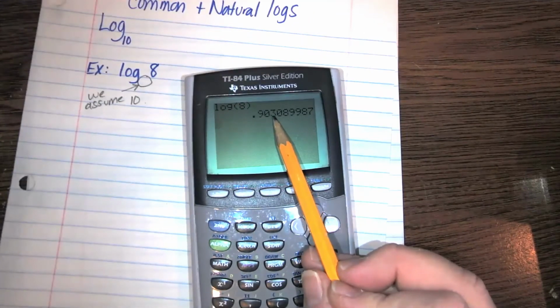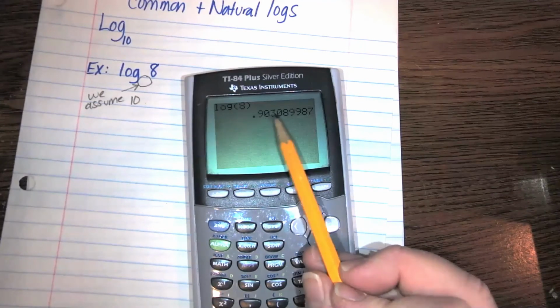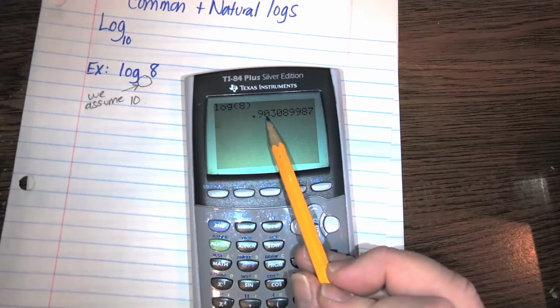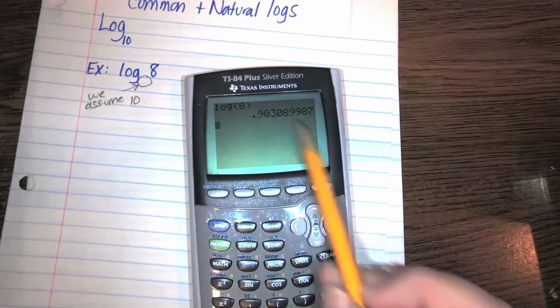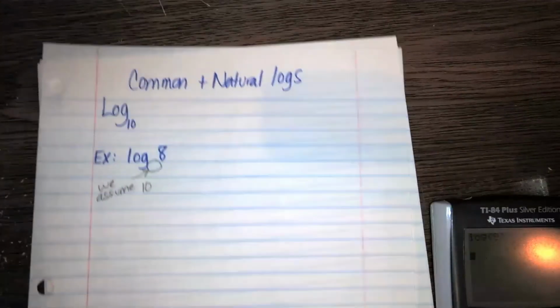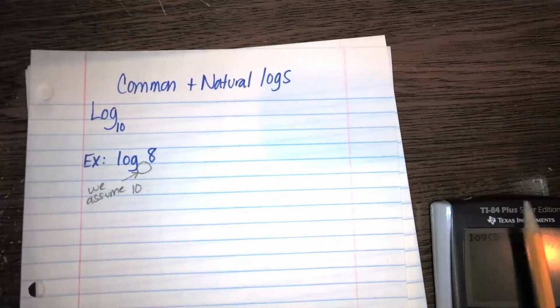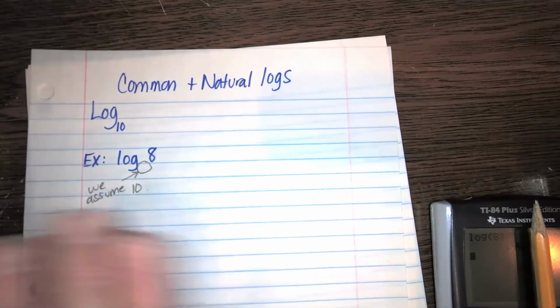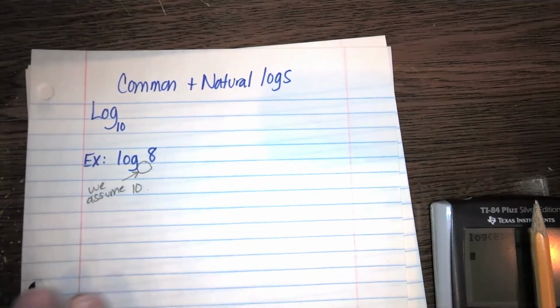Okay, and then if it's 5 and above, give it a shove. Okay, 4 and below, leave it low, and so it'd be 0.90. Okay, 0.90. Okay, so that's only if you have a base of 10. If you do what we've been doing and it doesn't have a base of 10, you can't just put it in on your calculator as of right now.